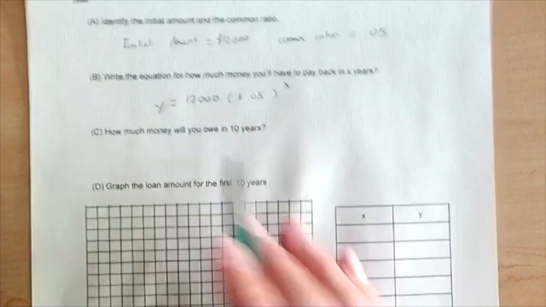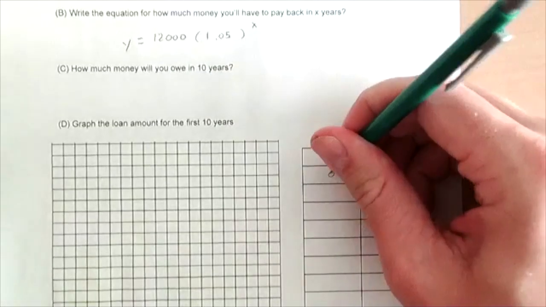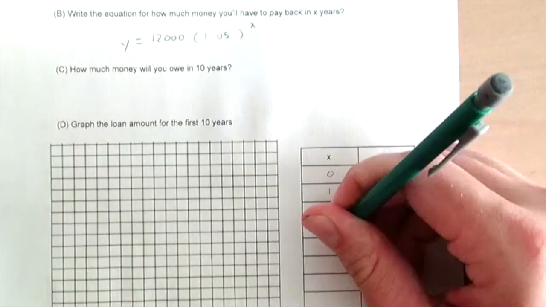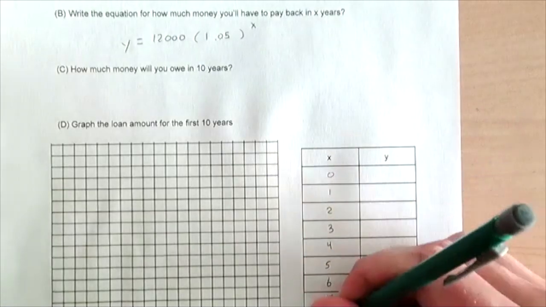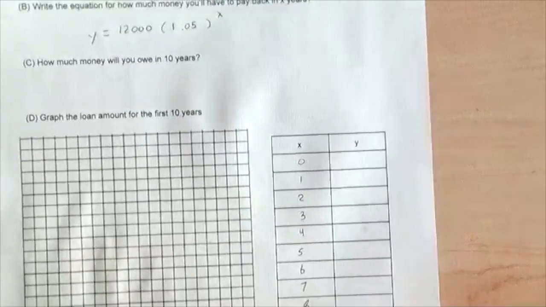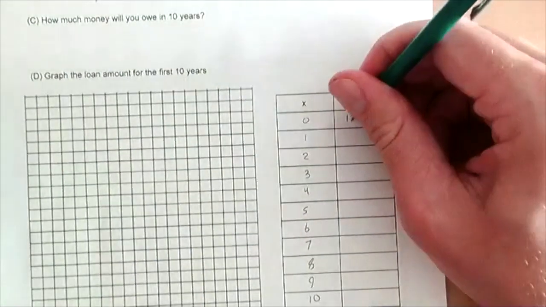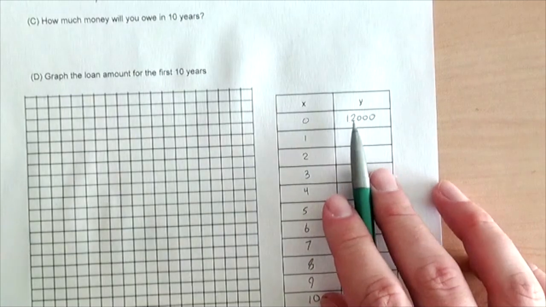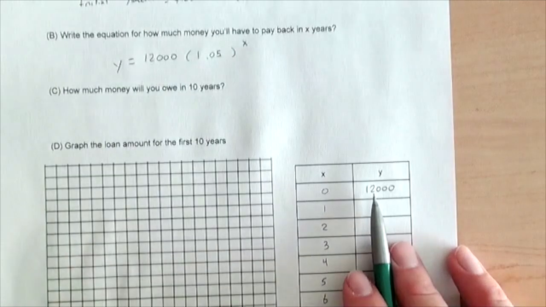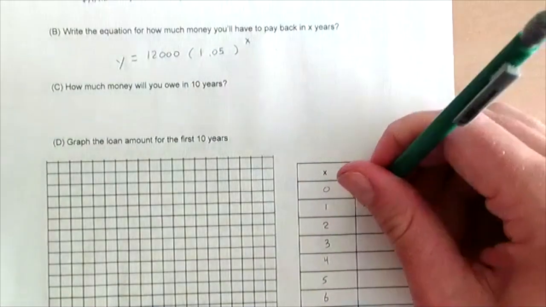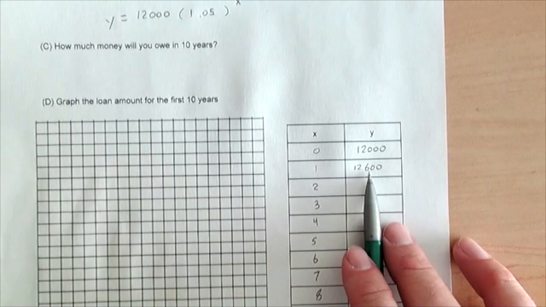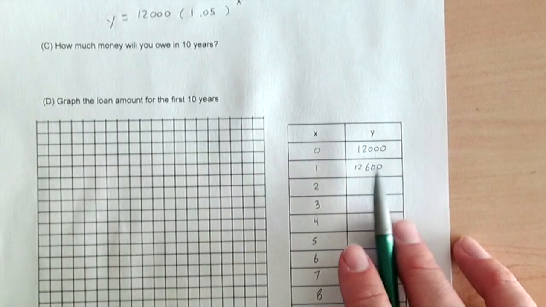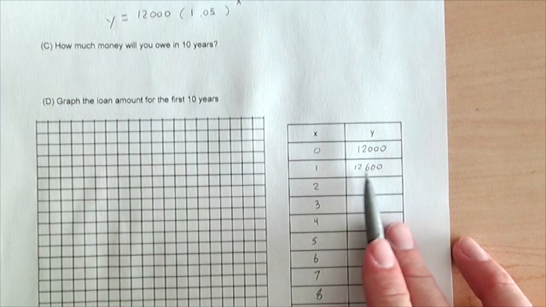How much money will you owe in 10 years? Before we do that, I'm just going to fill in this table. I know this is a long table, but we're only doing one of these. Let's just talk about what happened. This is that first year. At the beginning, you start with this much money. And what we just figured out is that if you keep the loan for 1 year, this is how much money you would owe, right? So you needed the money, but you got it back and you got a little bit more. This is how much you'd have to give them after the first year.